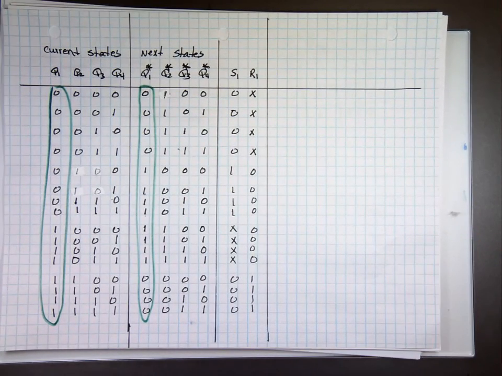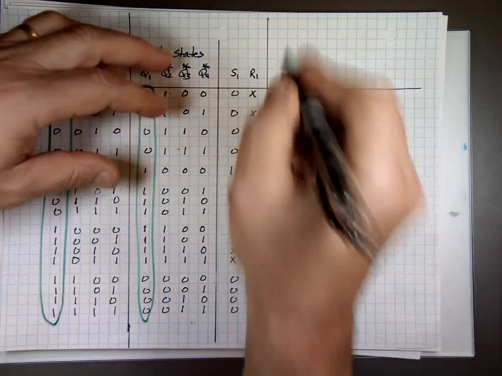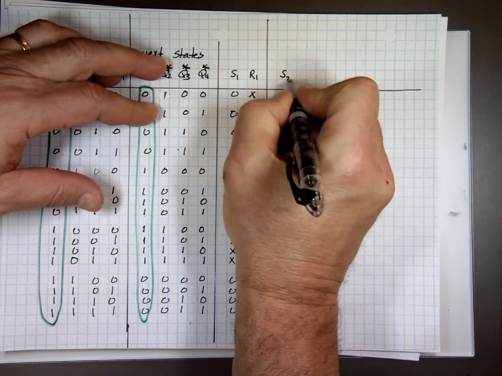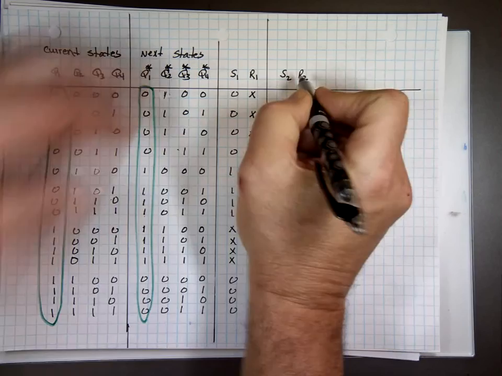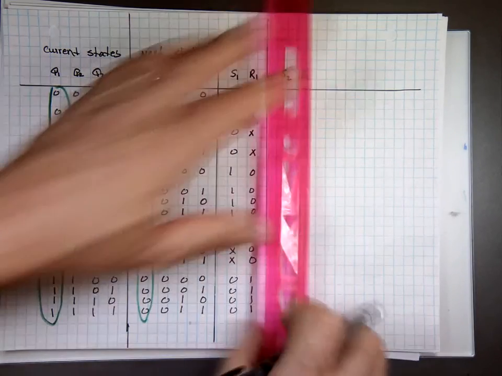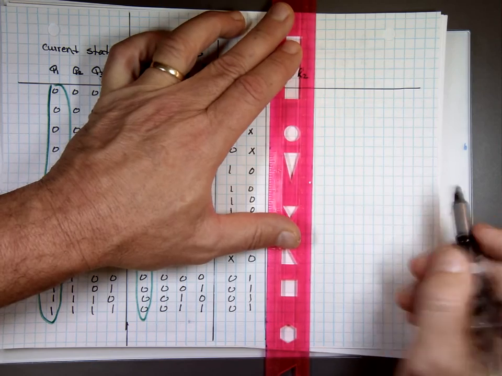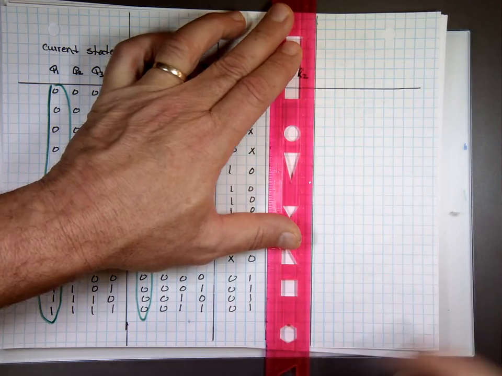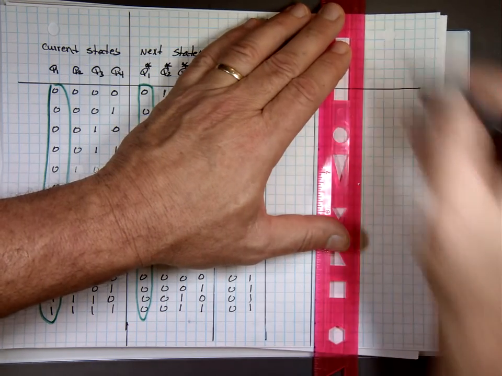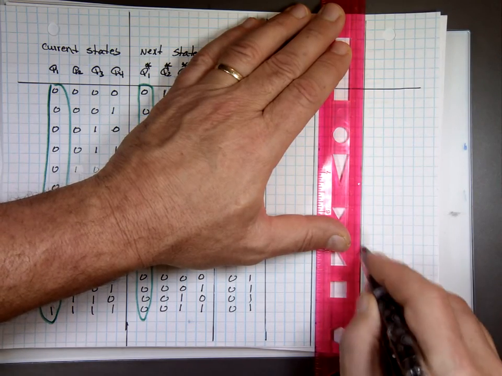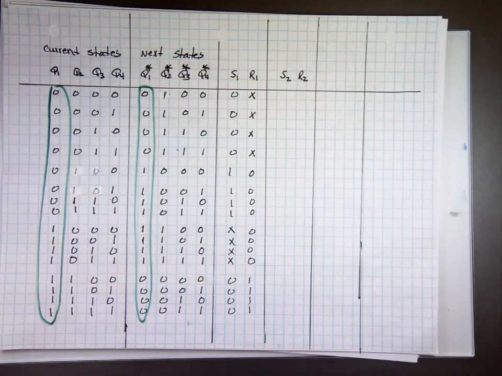Now let's look at the second flip-flop, S2, R2. And now let me highlight that with different colors so I can look for it.